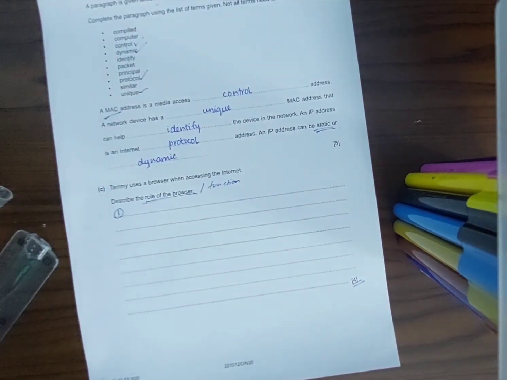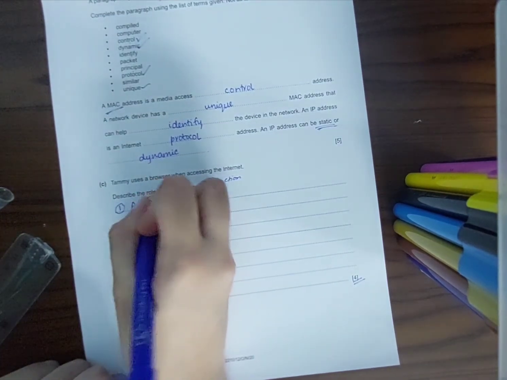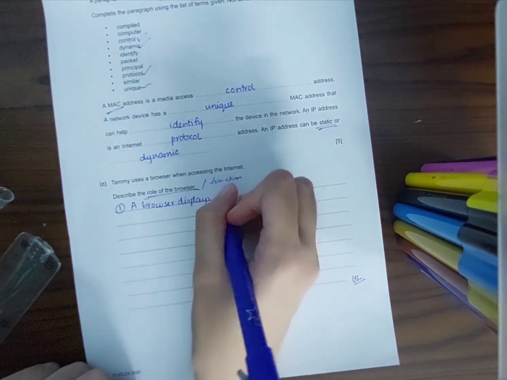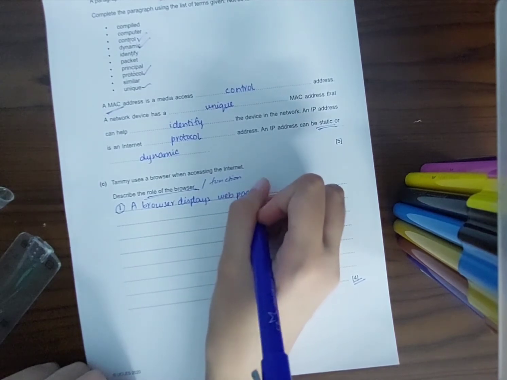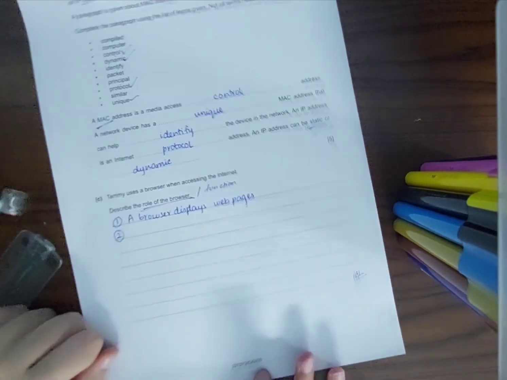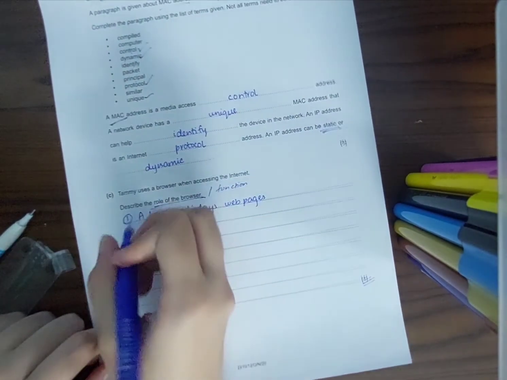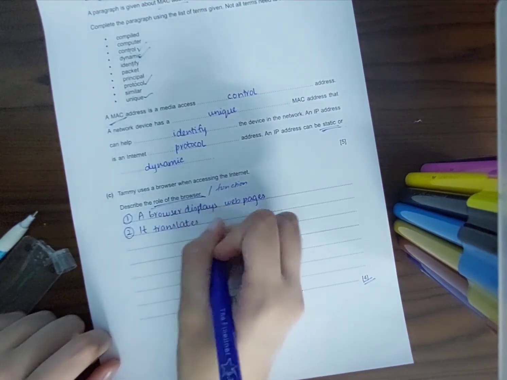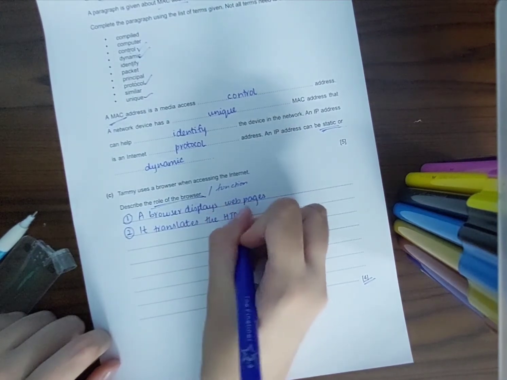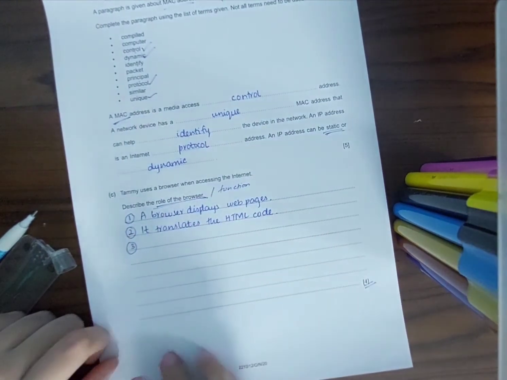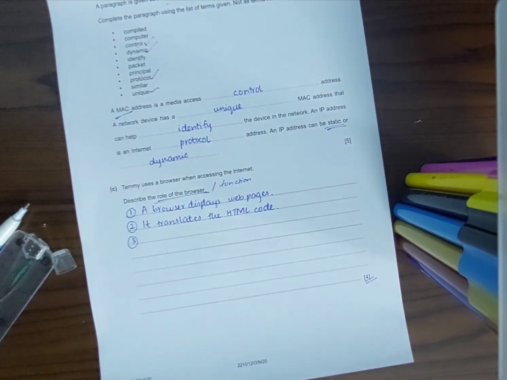So the browser, basically it displays your web pages, right? Okay, a browser displays these web pages. Okay, and then how does it display these web pages? It basically translates the HTML code, right? So it translates the HTML code. Okay, and then the third function is basically it creates your tabs.